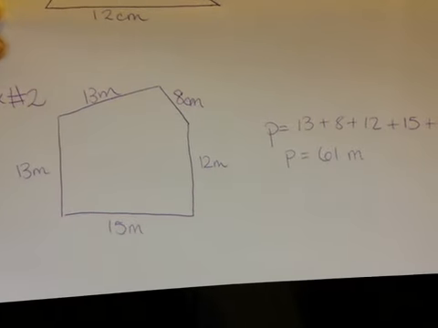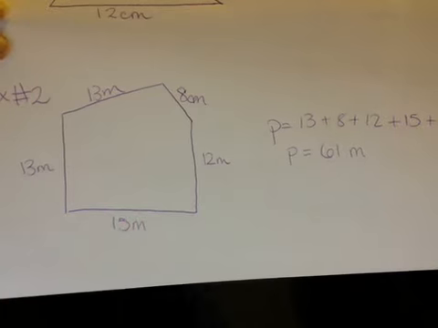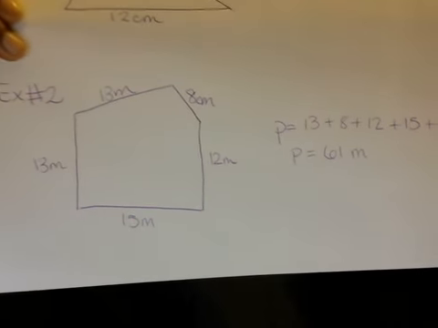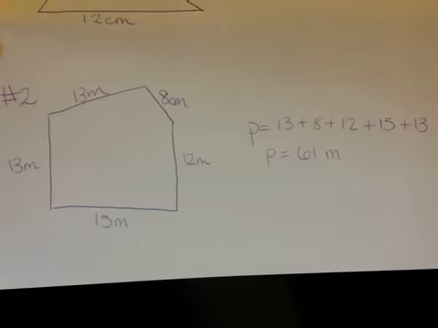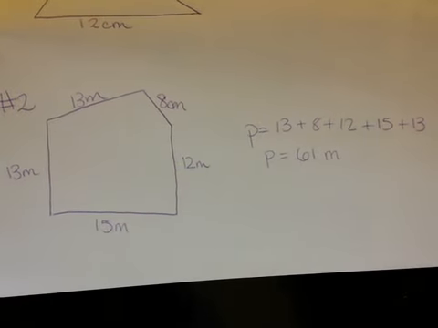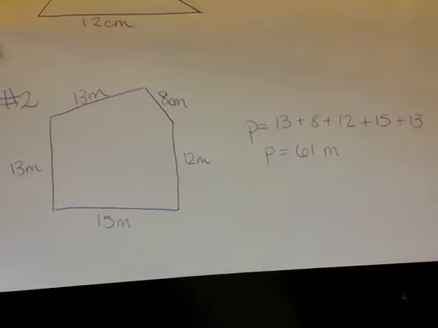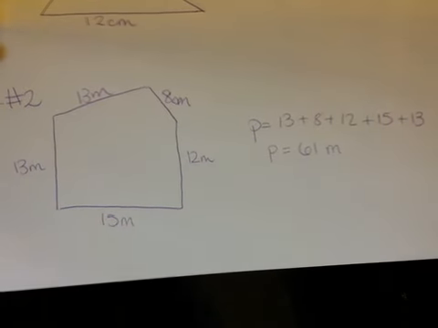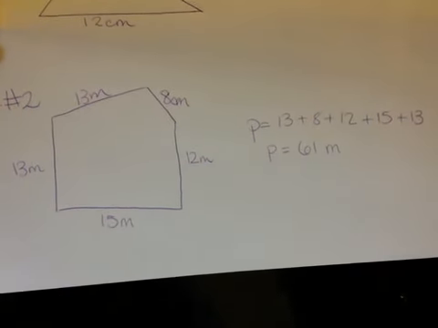Now, I did 13 plus 8 plus 12 plus 15 plus 13. And the perimeter that I came up with is 61 meters. 61 centimeters, I'm sorry. This one wasn't as hard, well, it's not really hard neither. And this is another example that I found from the Alex program, and it was pretty easy.